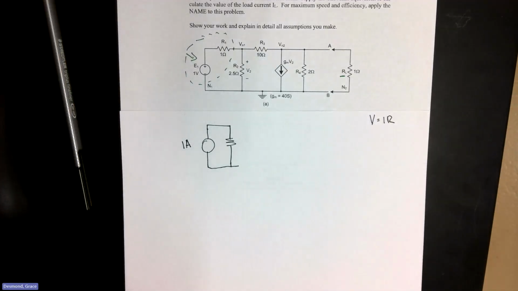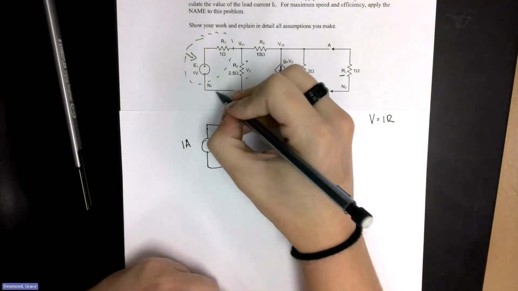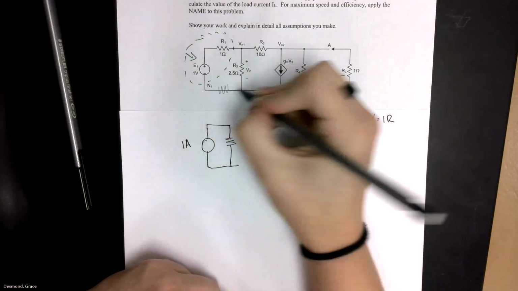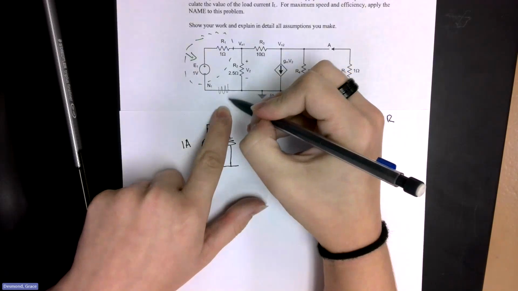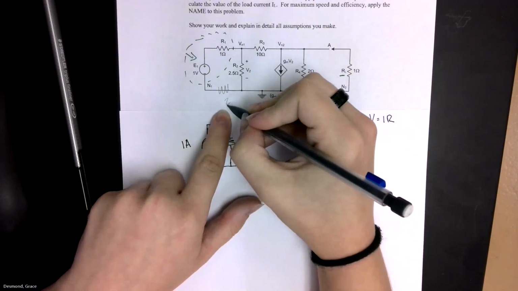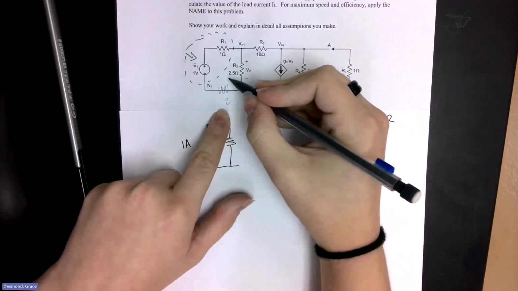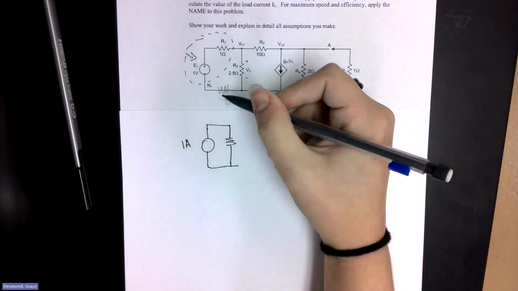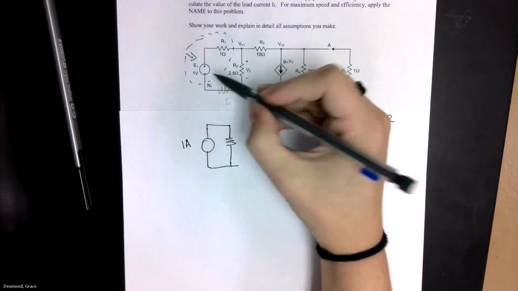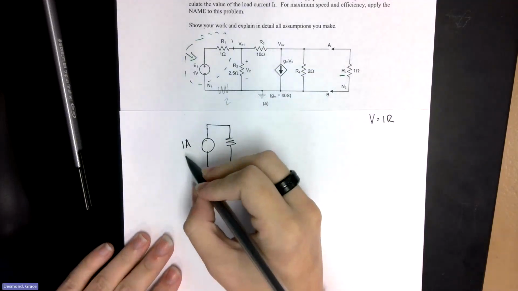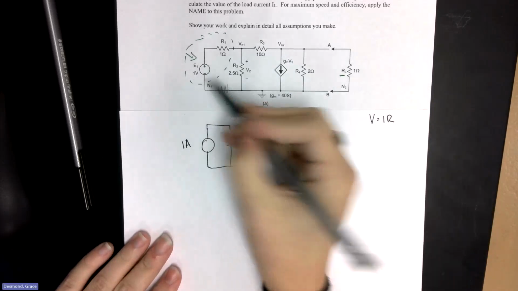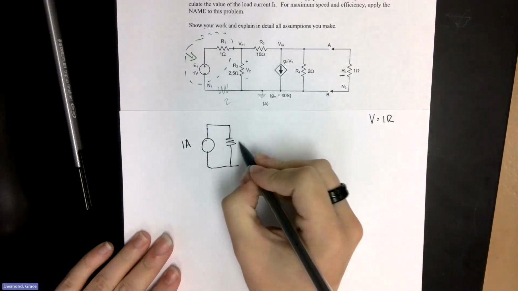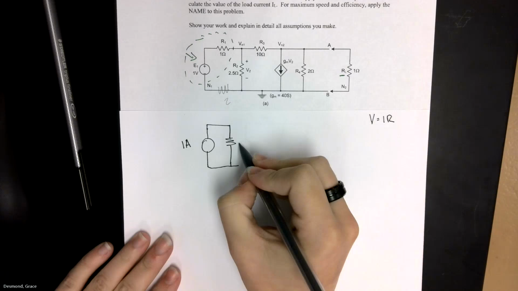So it's a good question. If you had another resistor here, you would have to do this resistance. So if this was like 2, you would have to do 2 plus 1 to convert. And so then it would be 1 volt divided by 3, and then this resistor here would be 3.